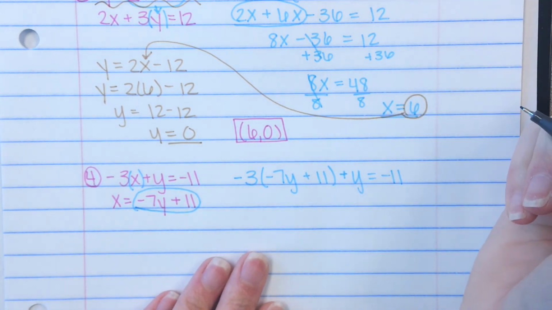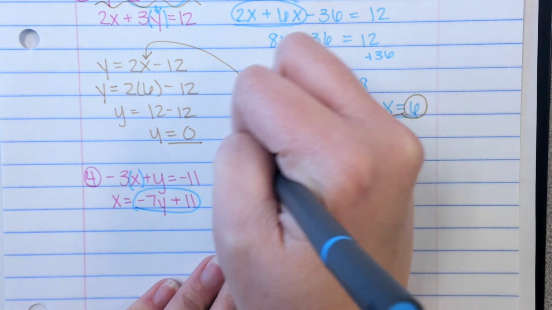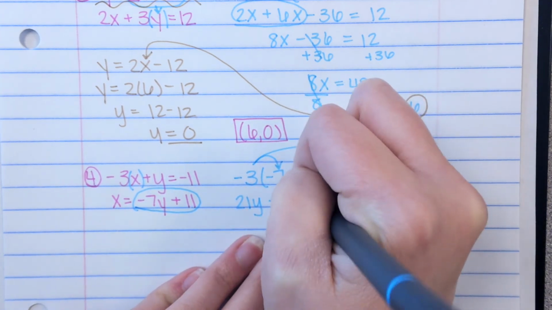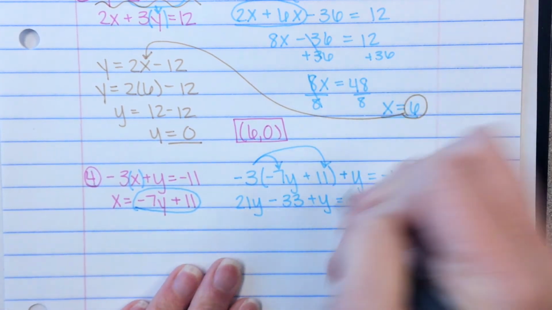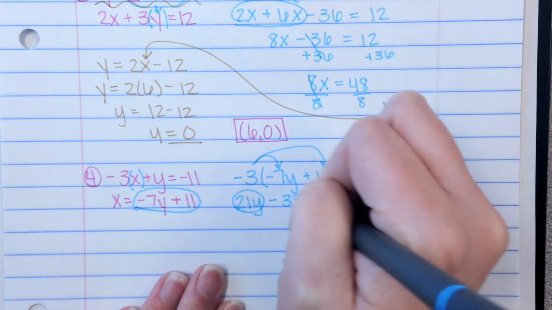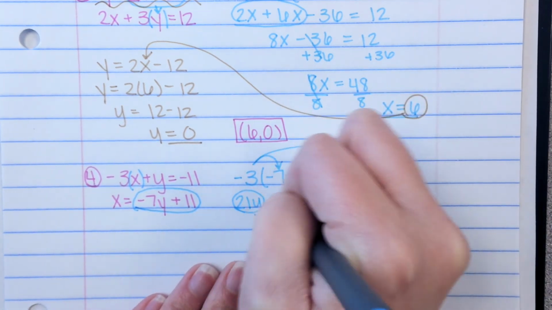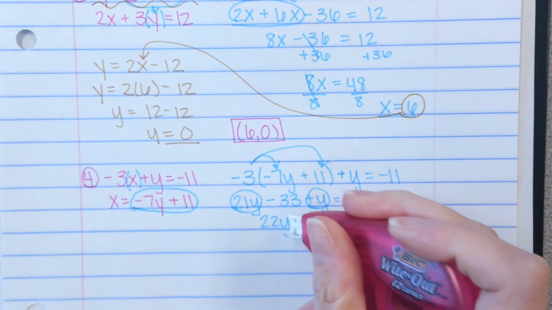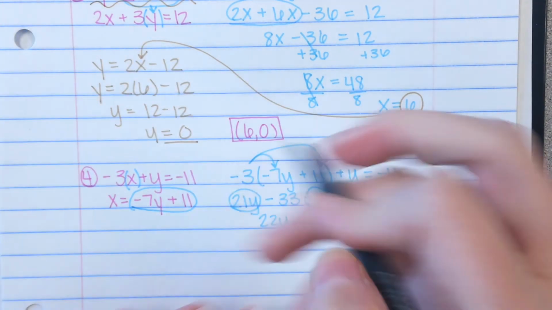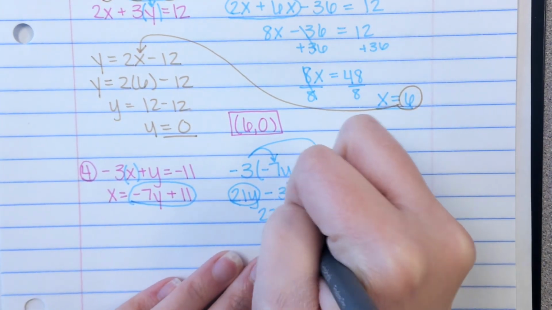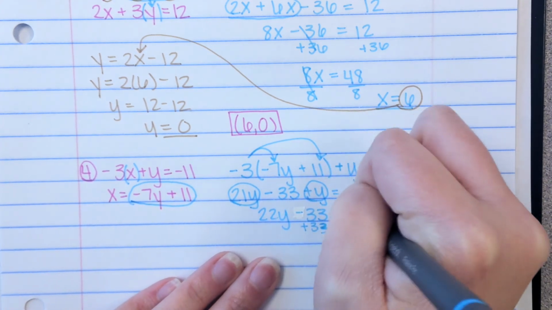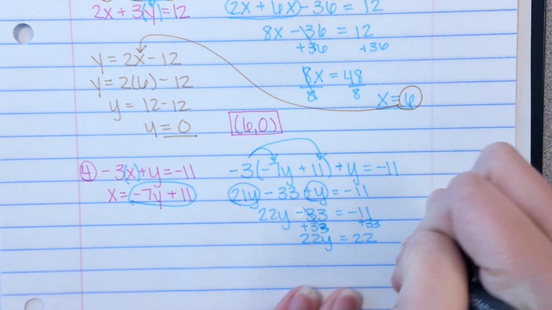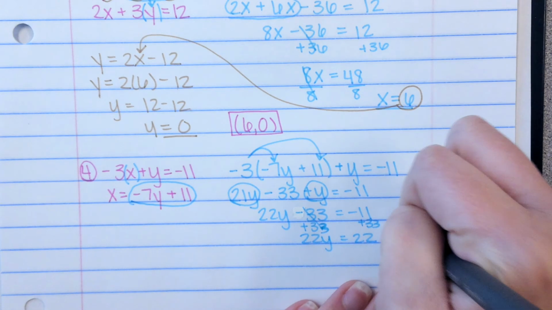Now I'm going to simplify and solve. So distribute: 21y minus 33 plus y equals -11. Your like terms are 21y and y. So that's 22y minus 33 equals -11. I apologize, that should be a minus. Okay, now I'm going to add 33. And I get 22y equals 22. Divide both sides by 22, and you do get y equals 1.